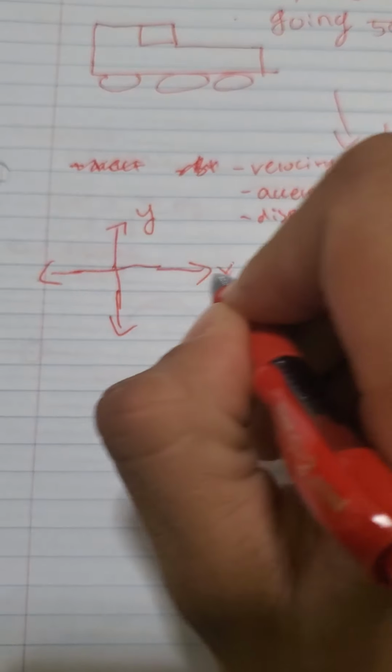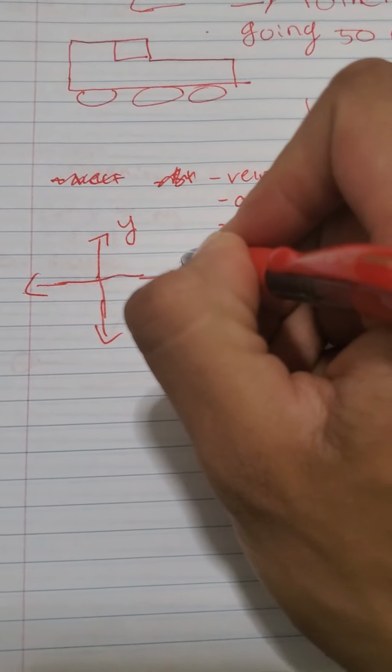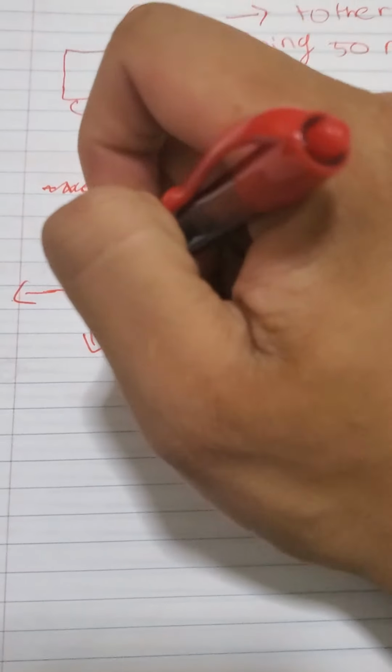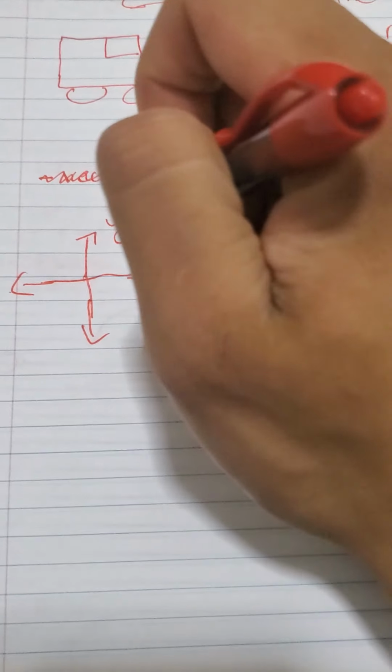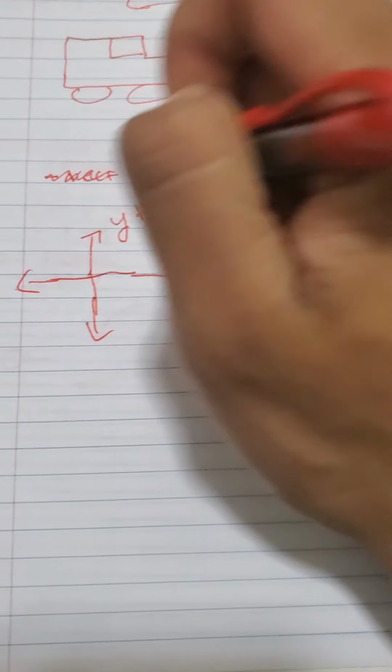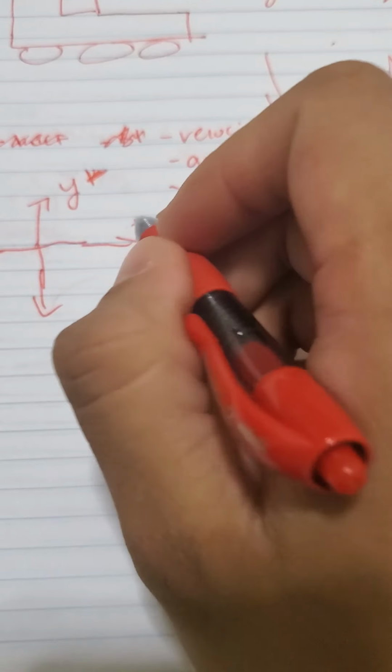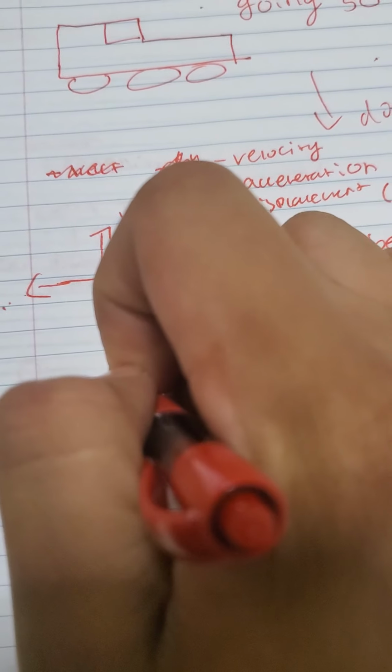Anything going to the right on the positive x-axis is positive, or going up the positive y-axis is positive. Whereas if we go to the left, or down, we have negative.